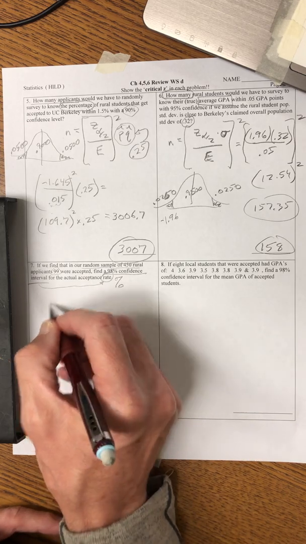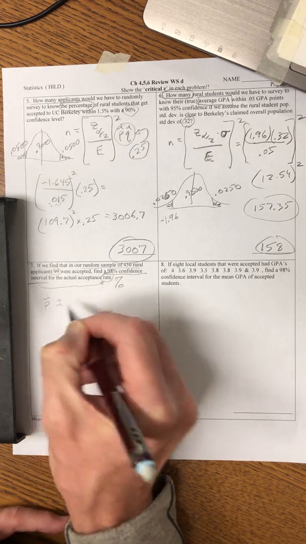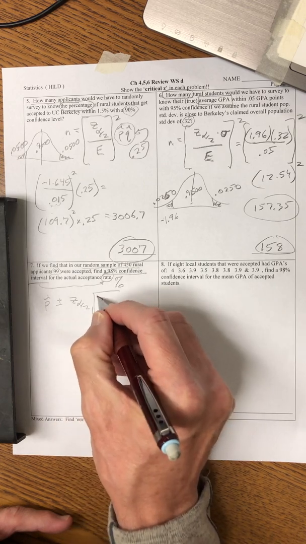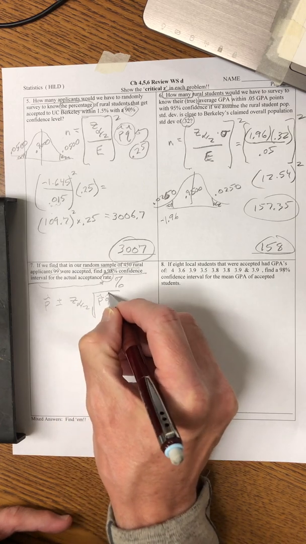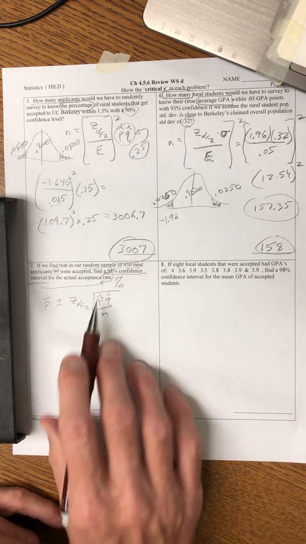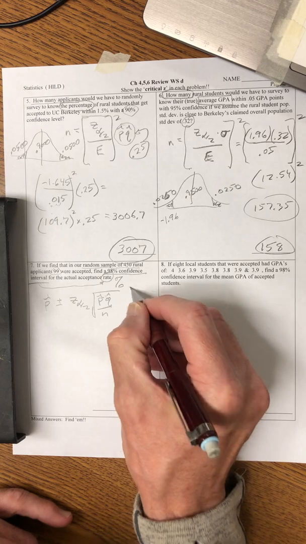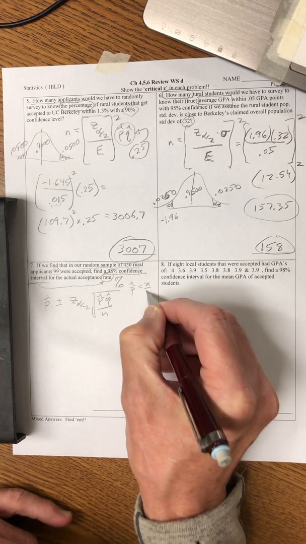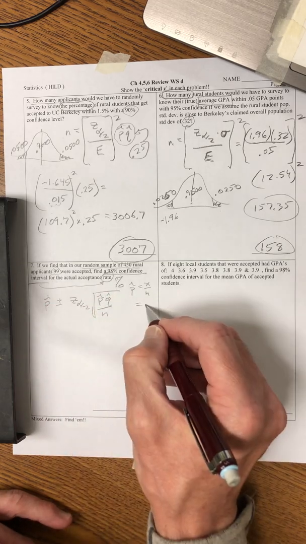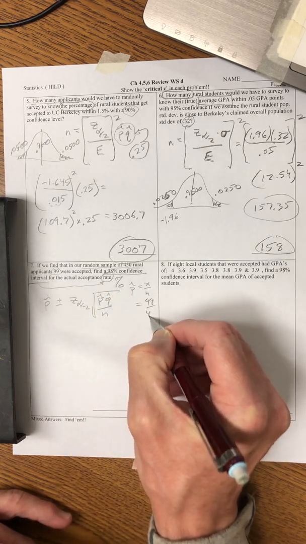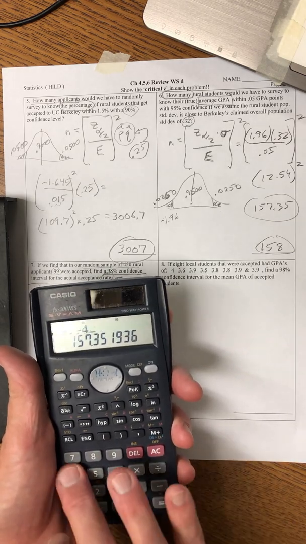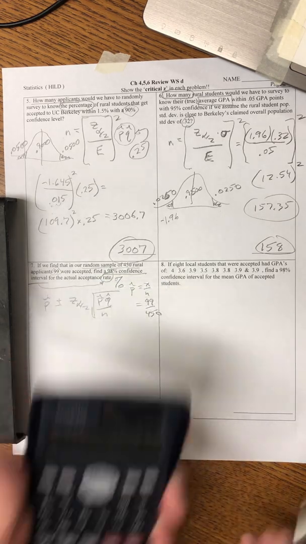So here's the formula. It's p hat plus or minus z alpha over 2 times the square root of p hat times q hat divided by n. So this is on your formula sheet. So step 1 is what's p hat? Well, p hat is x over n, and it is 99 out of 450. So it's going to be 99 divided by 450. You do this on your calculator. 99 divided by 450 is 0.22.